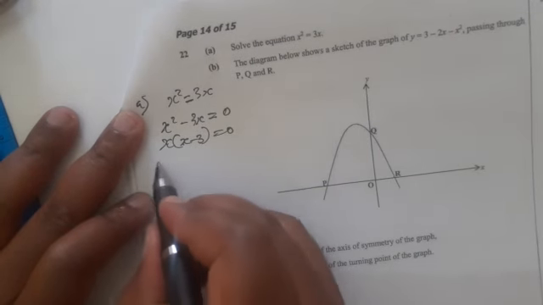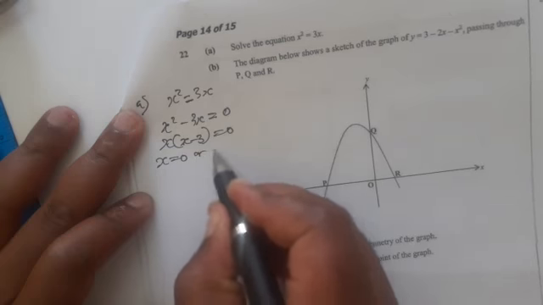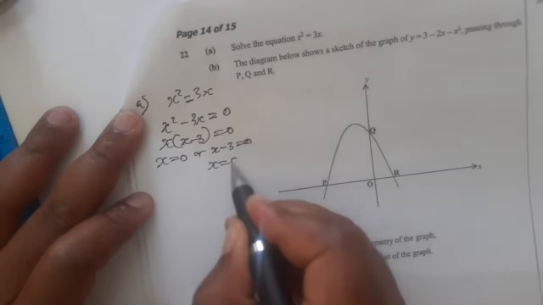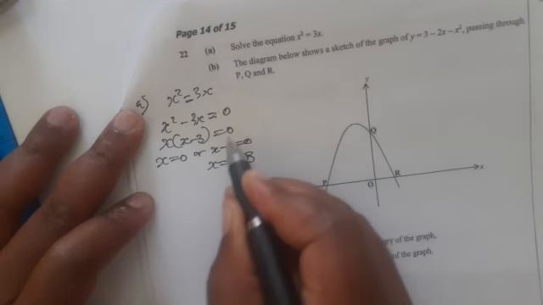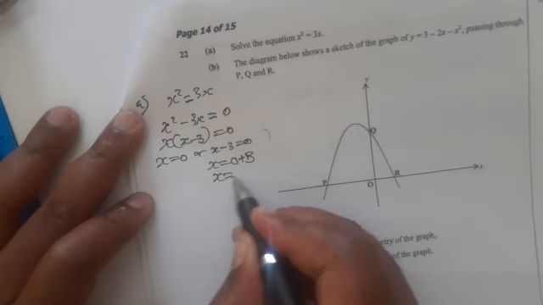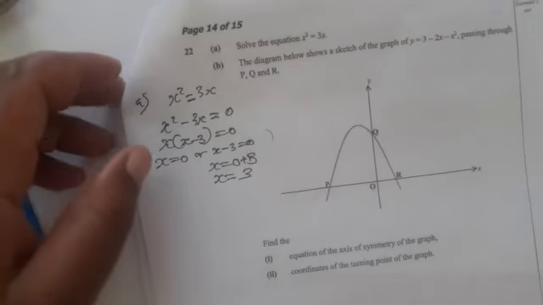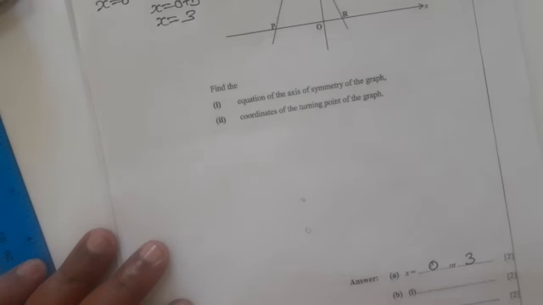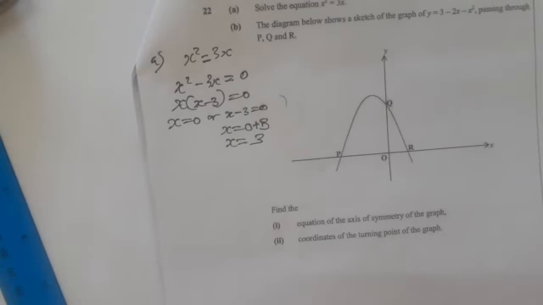By the zero product, we are saying x is equal to 0, or x minus 3 is equal to what? 0. So x is equal to 0 plus 3 when it goes to the other side. So x is equal to 3. So those are our answers: x is equal to 0 or x is equal to positive 3. Okay, so 0 or 3. The next one.